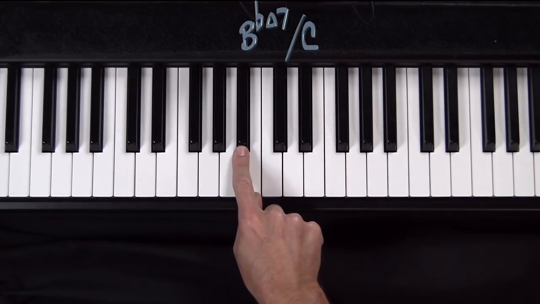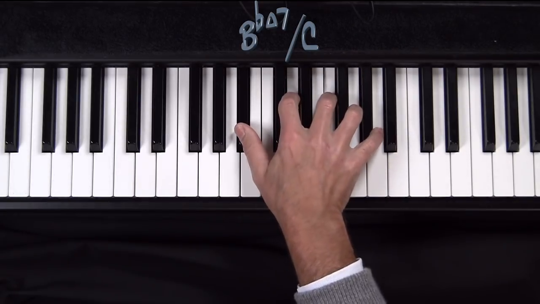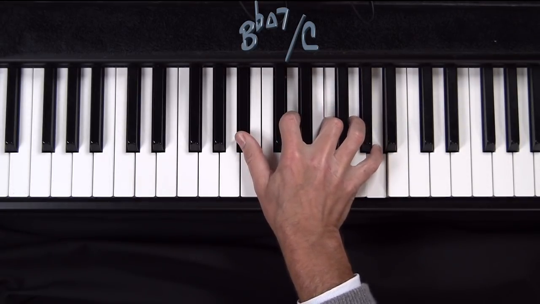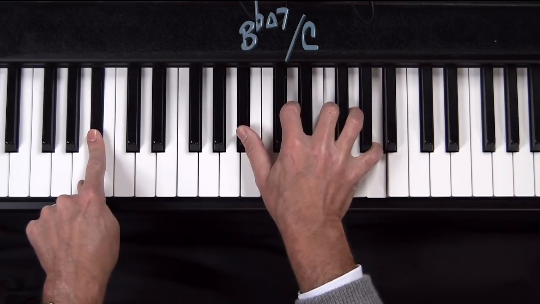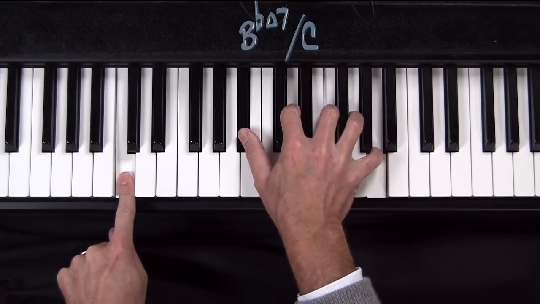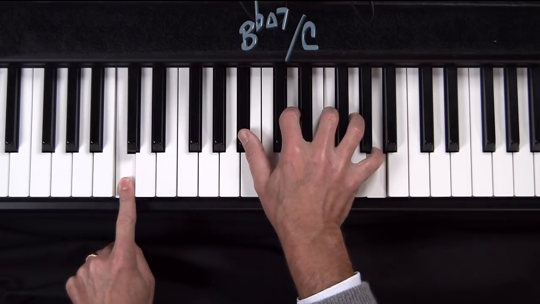So you'd play a B flat major 7 chord. That's that chord, right? And instead of normally the B flat being the root, you have to play a C. So there you have it. There's a B flat major 7 over C.